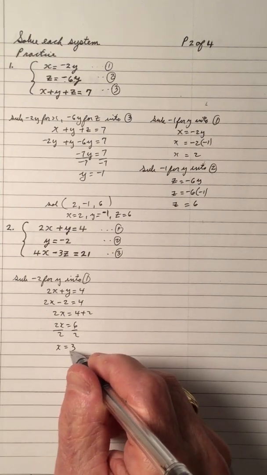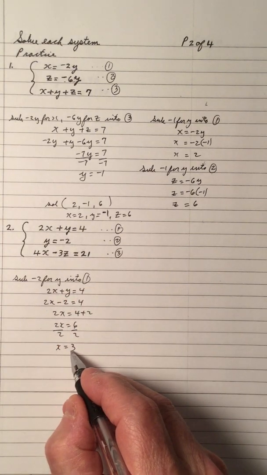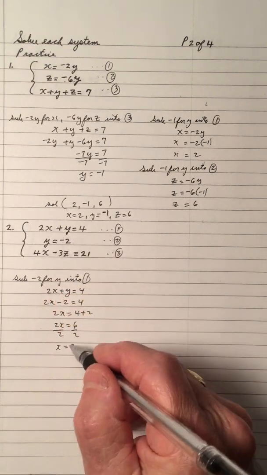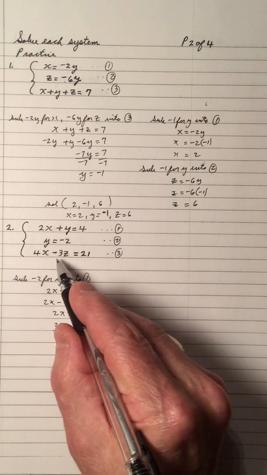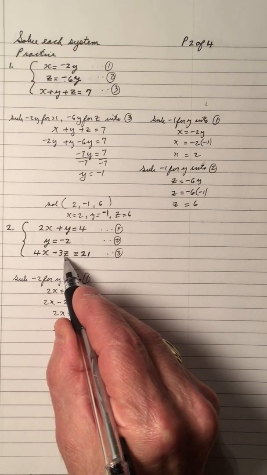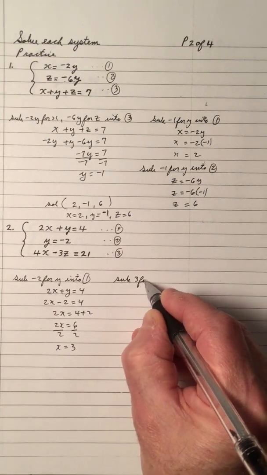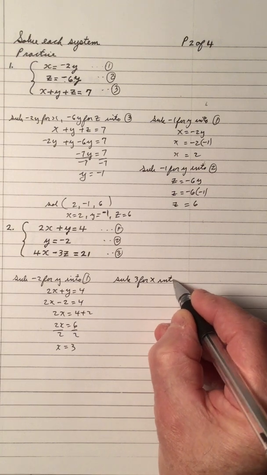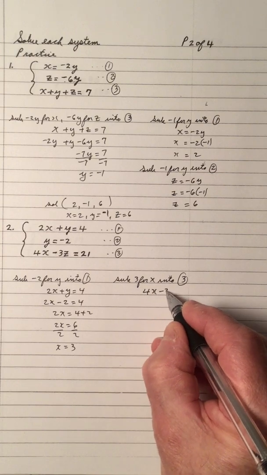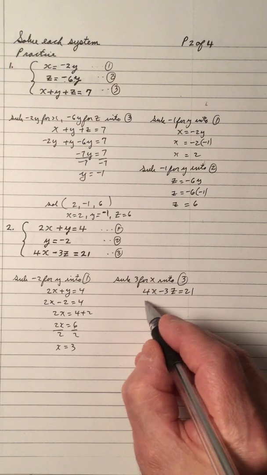Now that I have x is 3 and y is already negative 2, if I put the 3 back in the second equation, I'll only get what y is, so that's not good to do. But if I take the x and sub it into number 3, then I'll get the z. So 4x minus 3z equals 21, and we're subbing 3 for x.